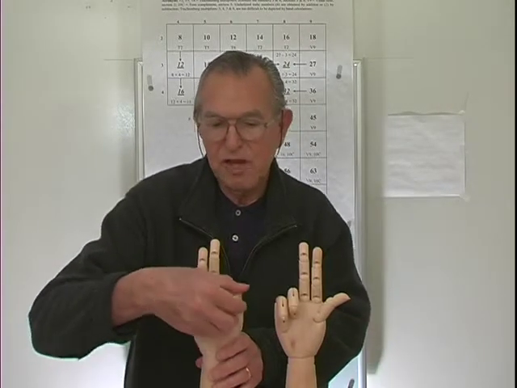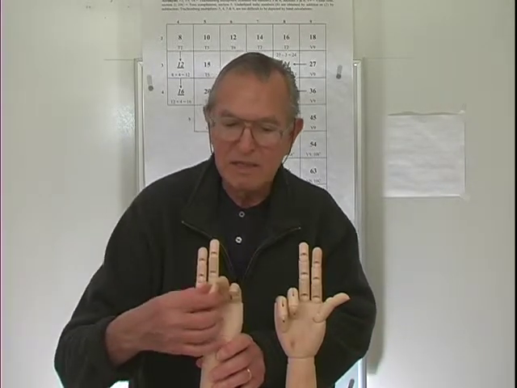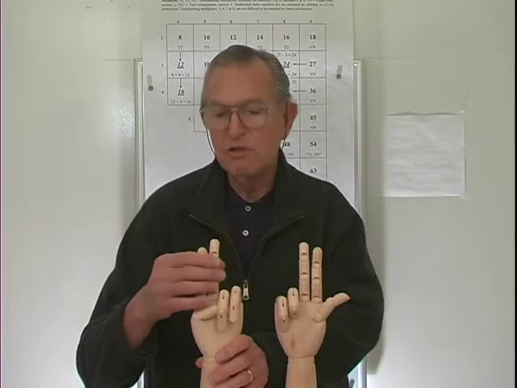7 times 8. This is already 7. This is a 7. I want to make it an 8, the tens complement of 8. So I would say 9, 10. These 2 hands, the way they are, represent 7 times 8.